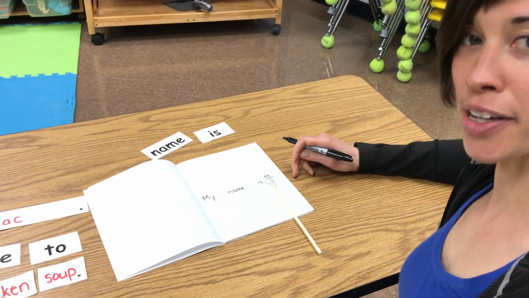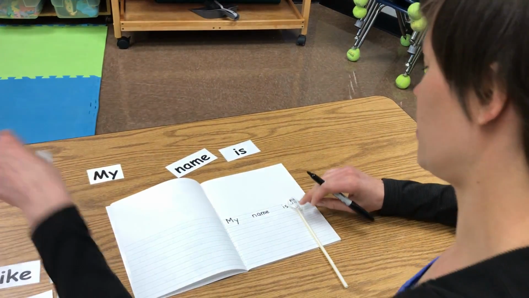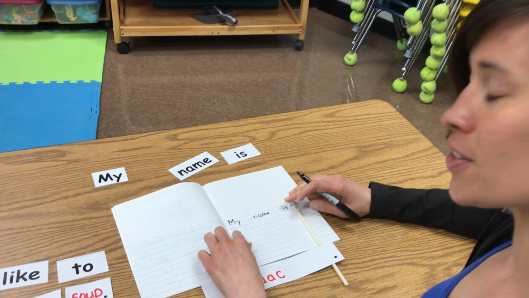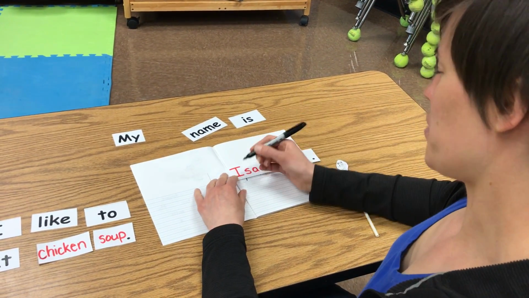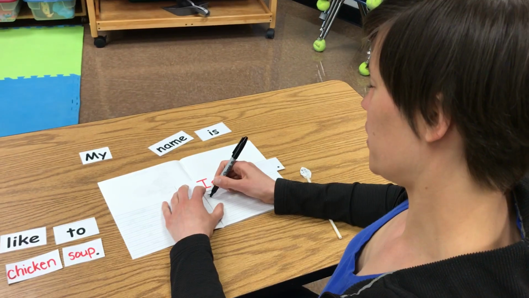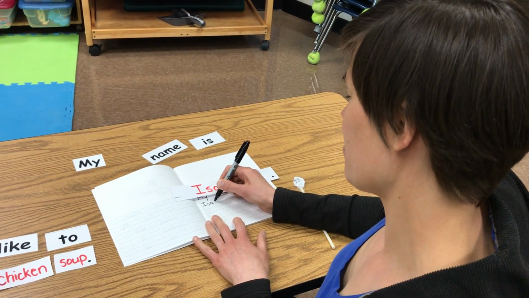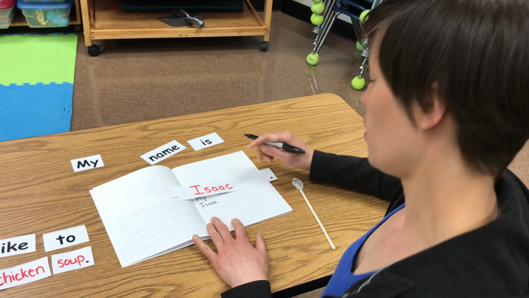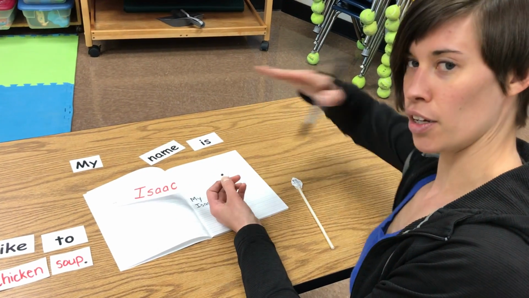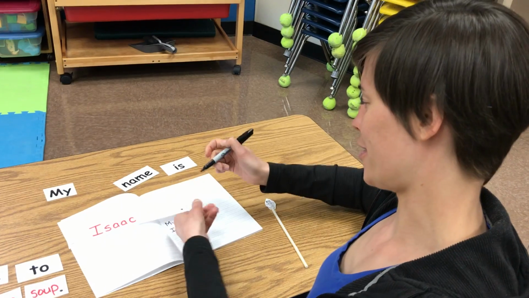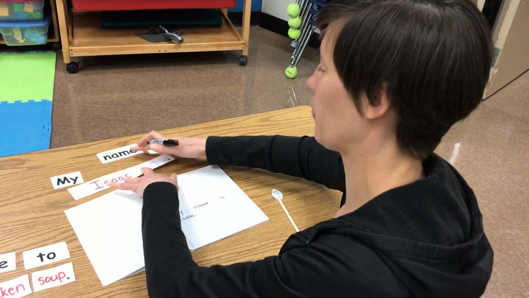Oops, if I run out of space, what do I do? I have to move to the next line. You can leave a space, and then you're going to write your name. I'm writing Isaac's name because those are the sentences I made last week. Isaac, I-S-A-A-C. I better not forget, my sentence is done. I need Captain Period. So Captain Period goes behind the name, Isaac.